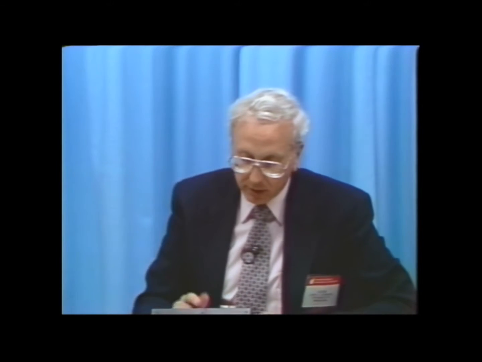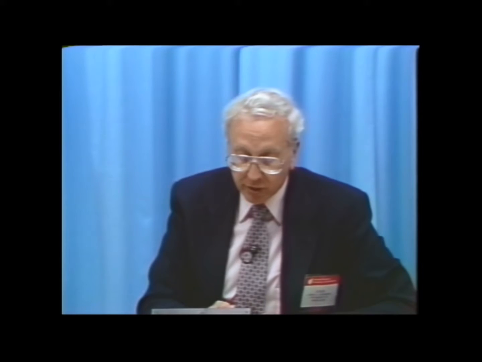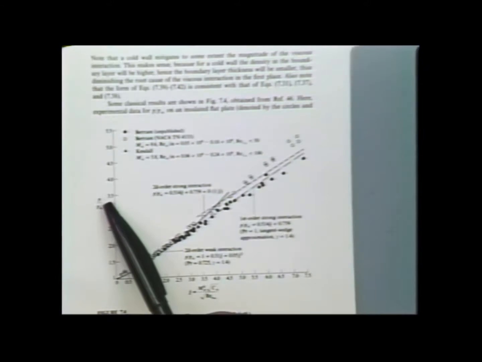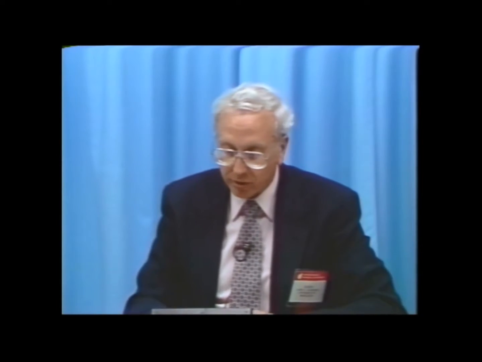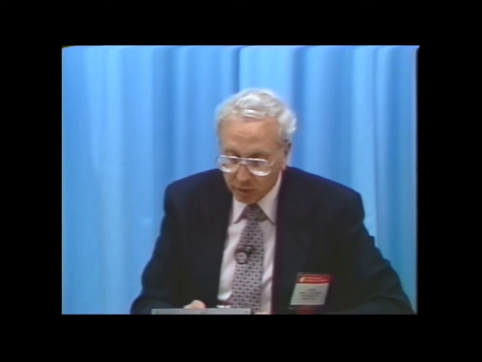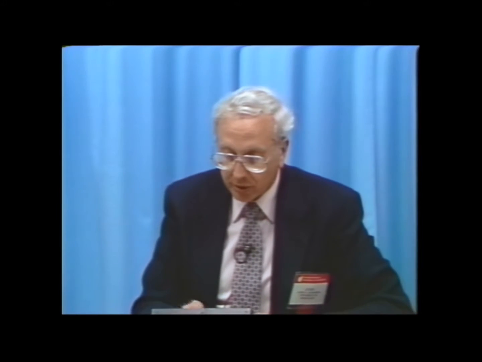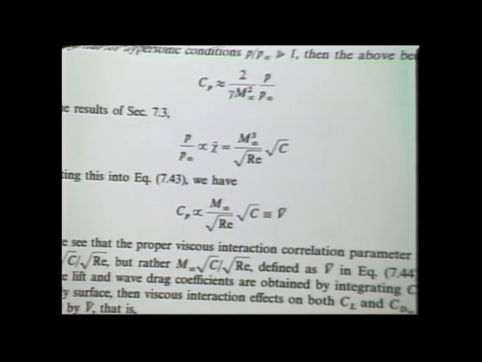So please keep in mind that this chi-bar parameter is just, and I'll put this back on the monitor, this figure that we were looking at, this is just pressure ratio, P over P infinity. It's not the pressure coefficient. Indeed, the pressure coefficient, according to equation 744 on page 315, is correlated more by M infinity over the square root of the Reynolds number times the square root of C. That's called V bar.